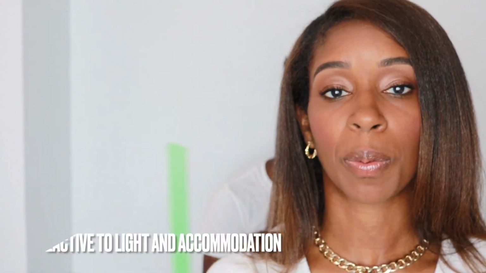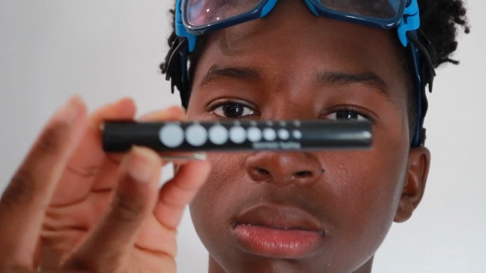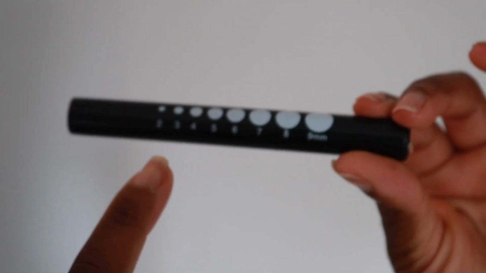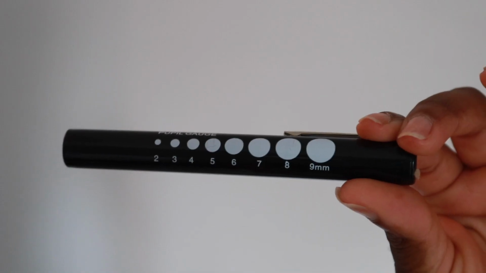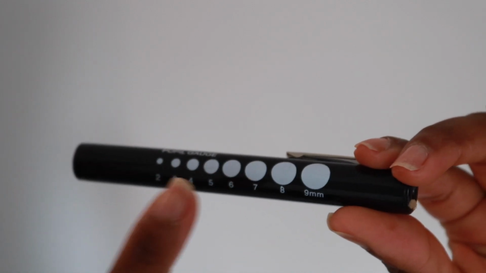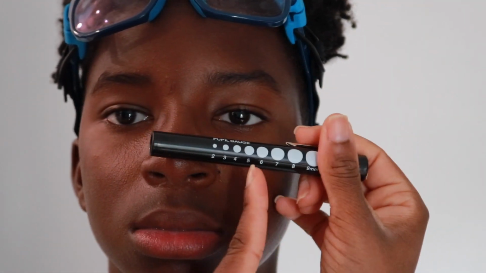So the pupillary assessment stands for pupils are equal, round, reactive to light, and accommodation. We're supposed to be looking at his pupils. This pupil size should match this pupil size. So we have a pen light here, and it has 2 through 9 millimeters. One is able to compare this to the client's pupils, and it should be the same on both sides. Whenever you go to measure your client's eyes, if it is 4 on this side, then it needs to be 4 on the other side. If one is dilated while the other is constricted, then that may be a sign that something's going on. It could be increased intracranial pressure or something else.